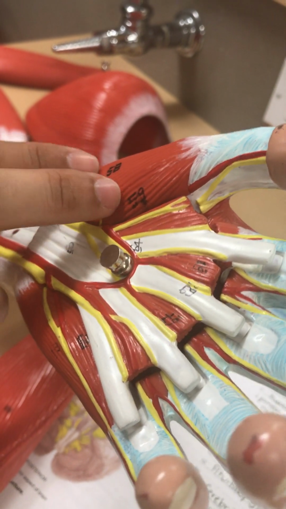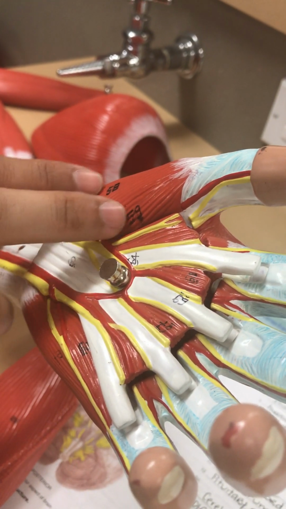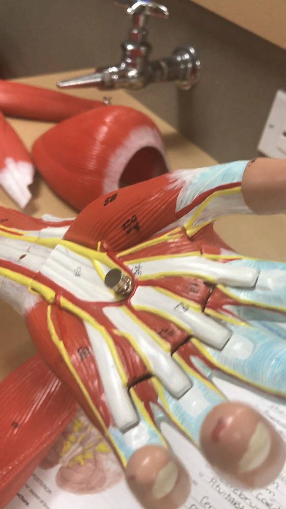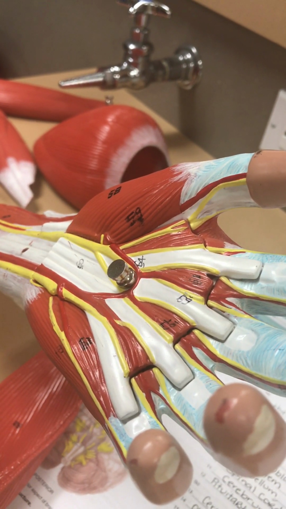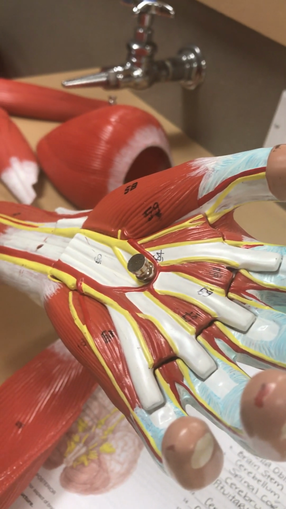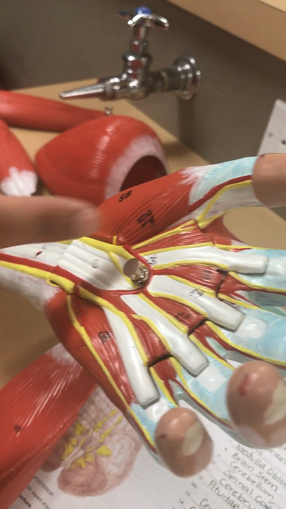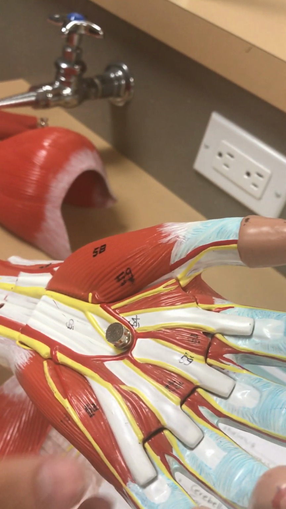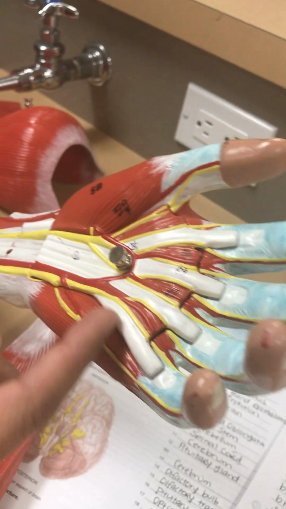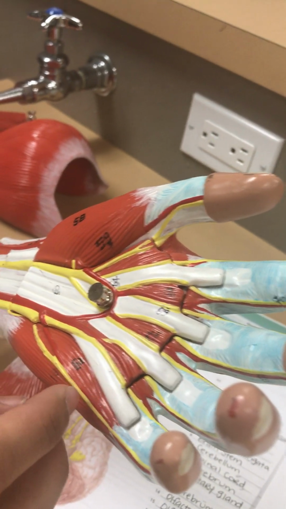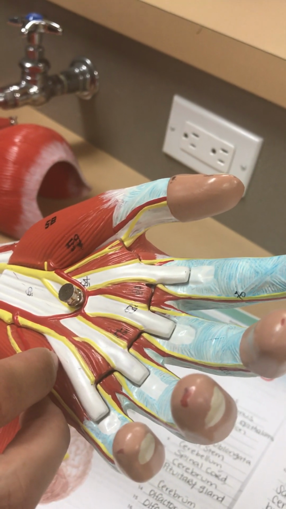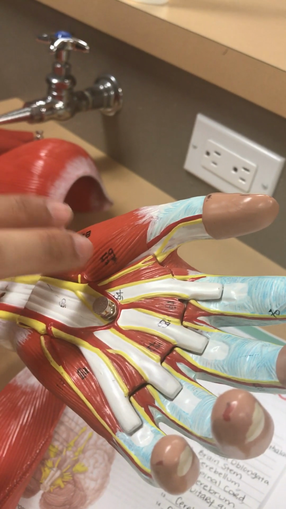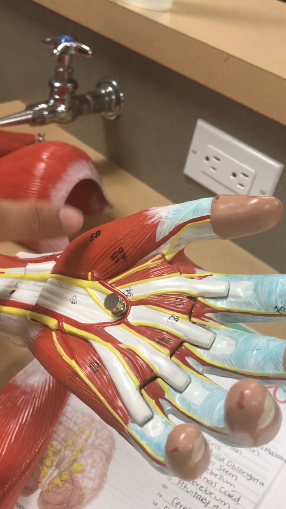Let's go a little deep. We've got 58, 59. Again, these are going to be part of your thenar or hypothenar muscle group. Do you guys remember the thenar is the thumb and the hypothenar eminence is the little finger, right? So these are going to be thenar. We're going to be looking for digiti minimi, and we're going to see pollicis on this side. So what do you think 58 and 59 do?